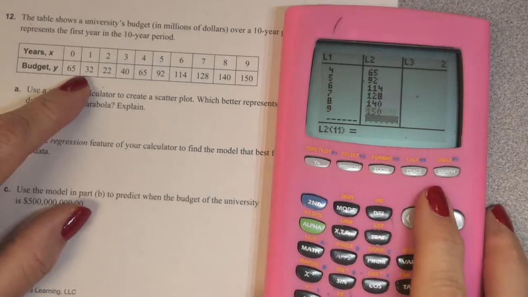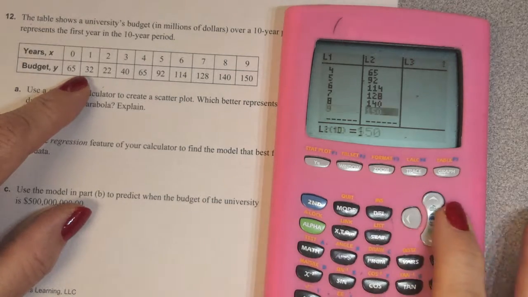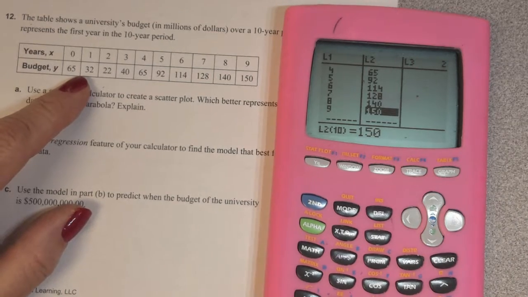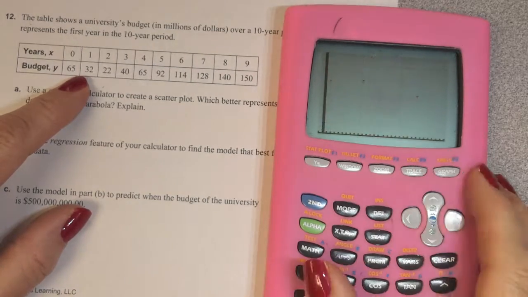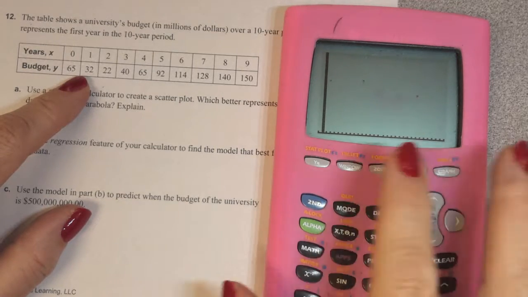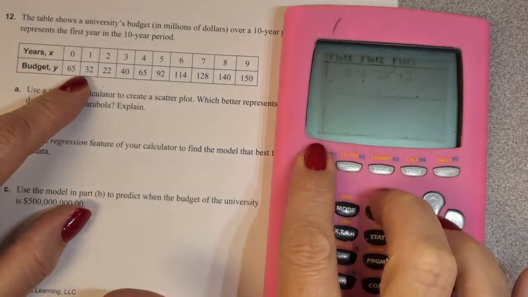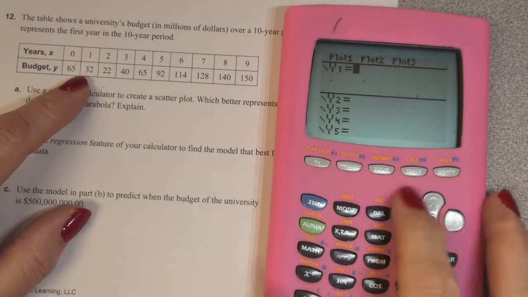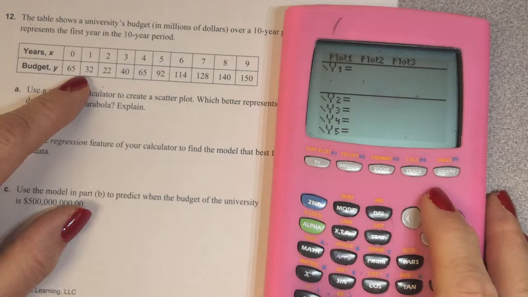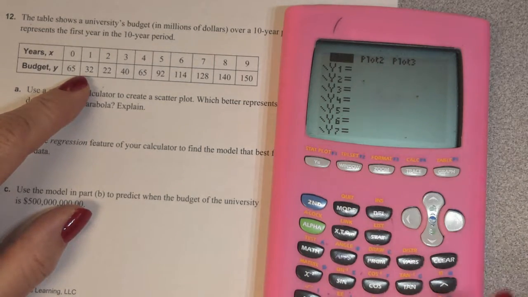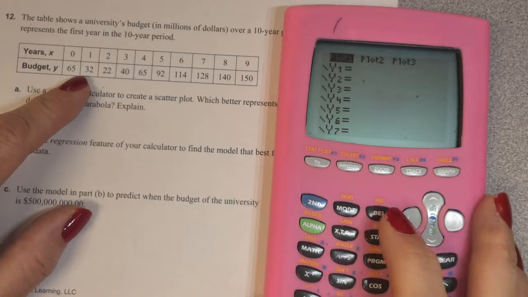Make sure you have the same number of x's as y's. Now, a couple things I have to do to be able to see these points. If I just hit graph right now, I'm not seeing much of anything on mine. One thing I want to do is go to y equals and clear out anything I have in there. Another thing I have to do is turn on my stat plots. Right now they're off. I need to go up here and push enter to turn them on.